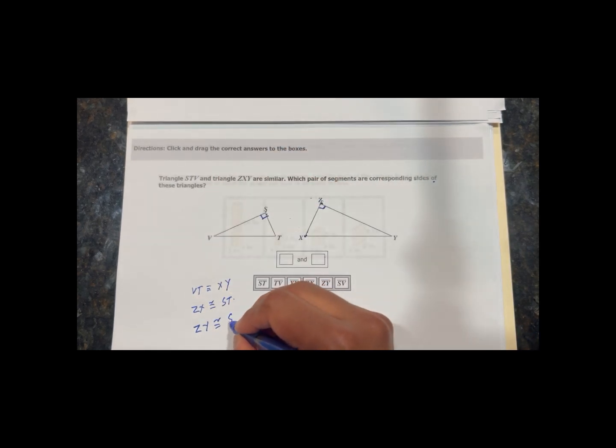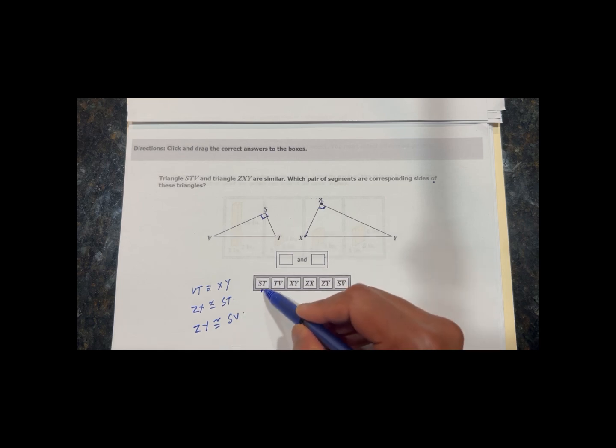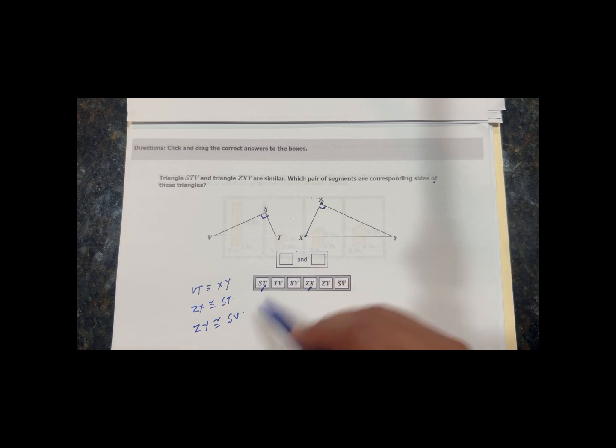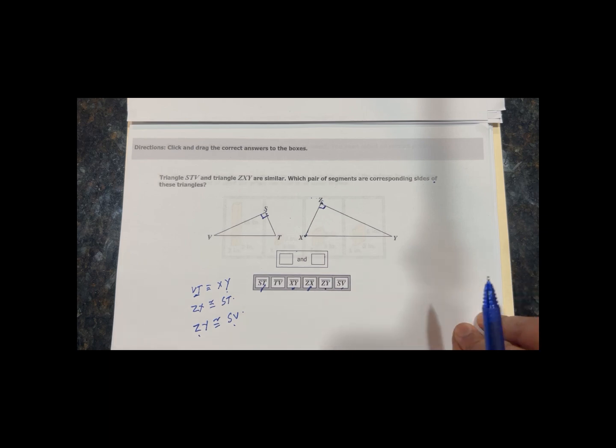That's your adjacent. So you just need to pick one of these. If you pick ST, then it should be ZX. If it is TV or VT, the same thing, pick XY. And if it's ZY, pick SV. So that is what is similar.